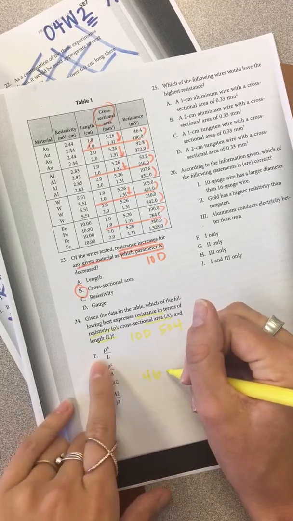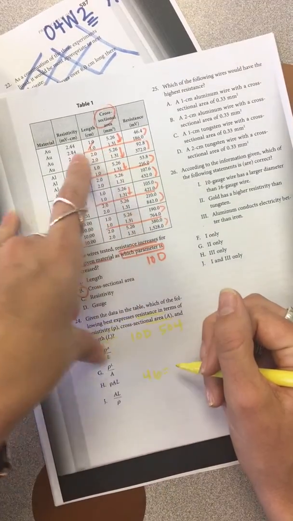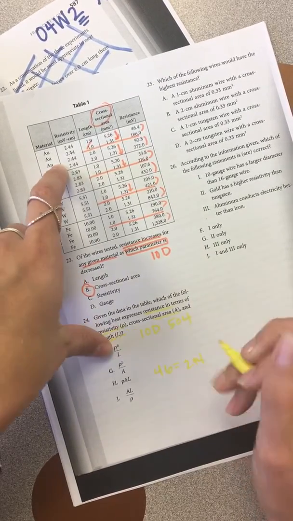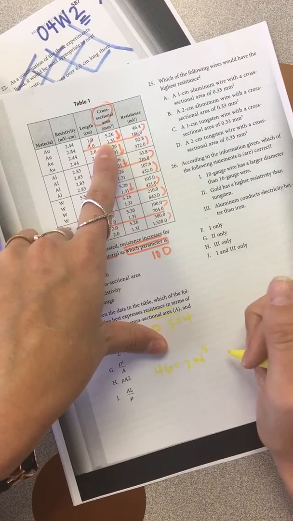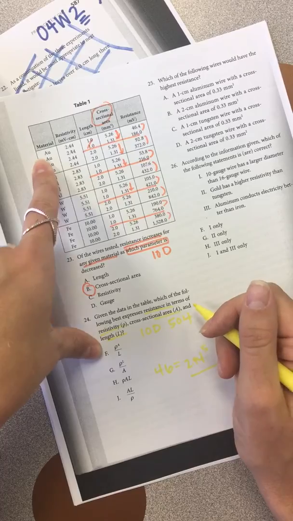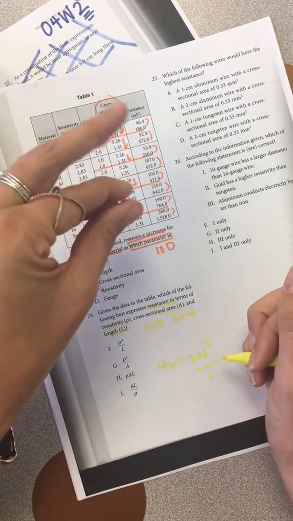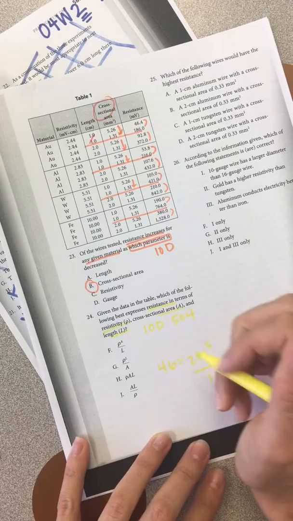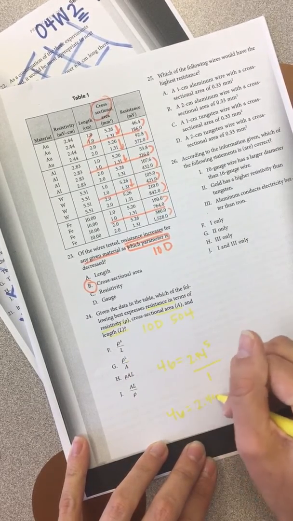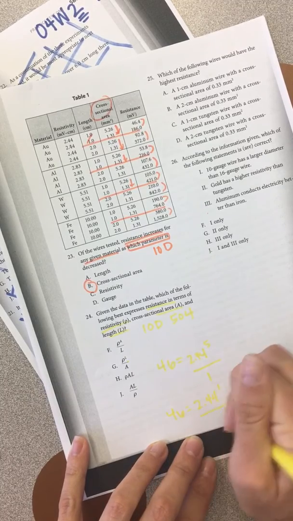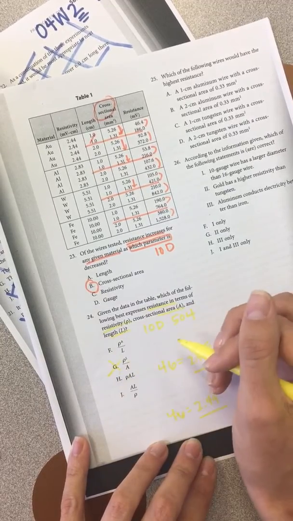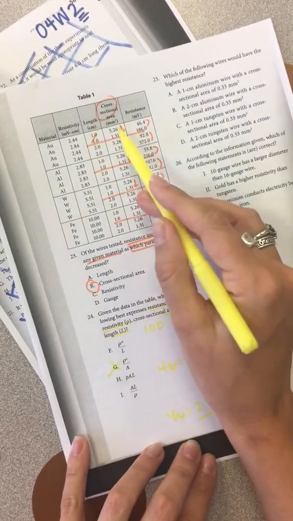So 46, let's see, equals resistivity 2.44 to the 5th-ish power divided by length divided by 1, 2.4 to the 5th power. No. Let's see. This one would be 46 equals 2.44 to the 1st power over the area. 2.4 divided by anything is not going to be 46 unless it's a, well, and divided by any number more than 1.